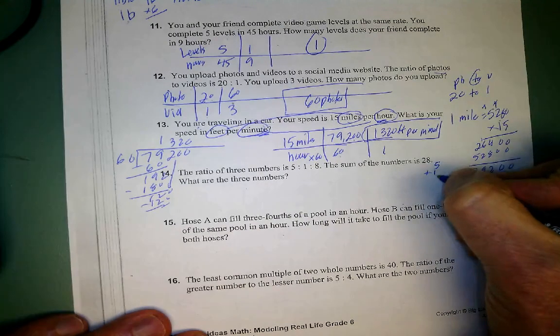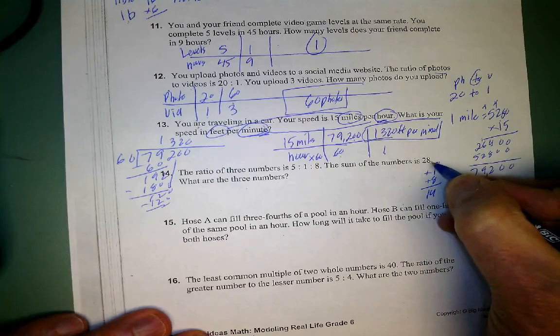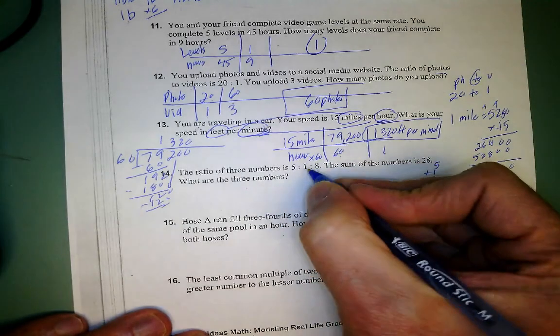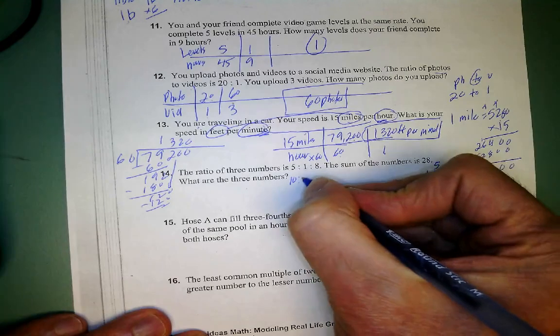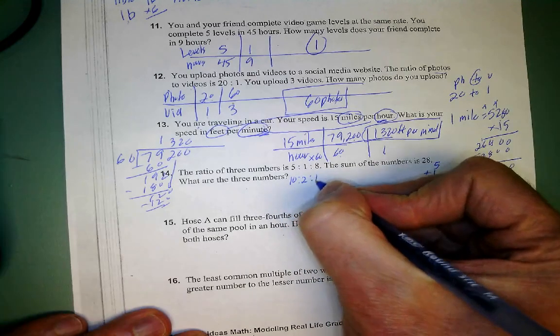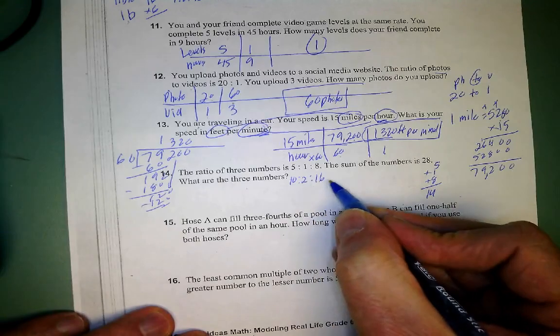That's 14. So that's half of 28. What's going to happen if I double these? That's 5 to 1, that's 10 to 2 to 16. And 10 plus 2 plus 16 is 28. Wow. That's all we got to do.